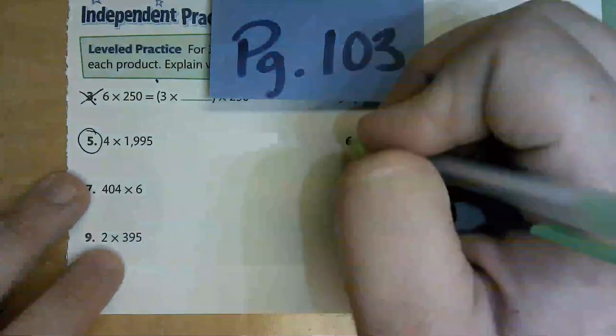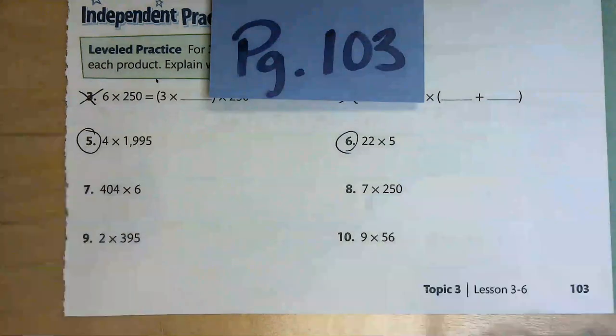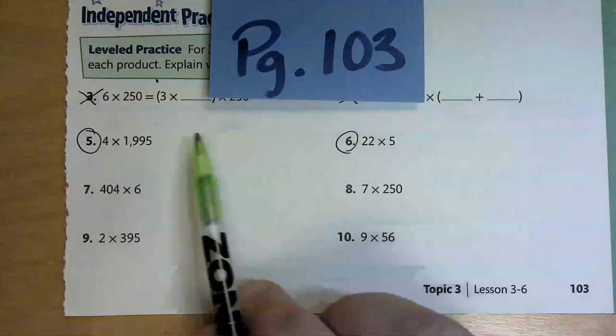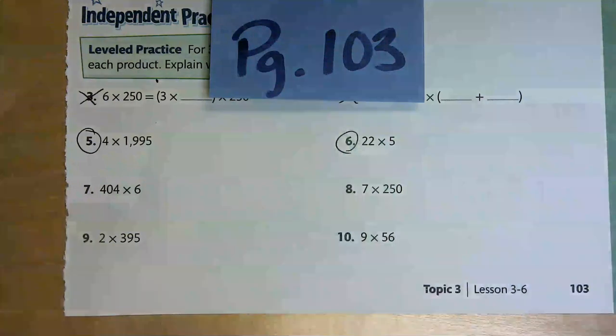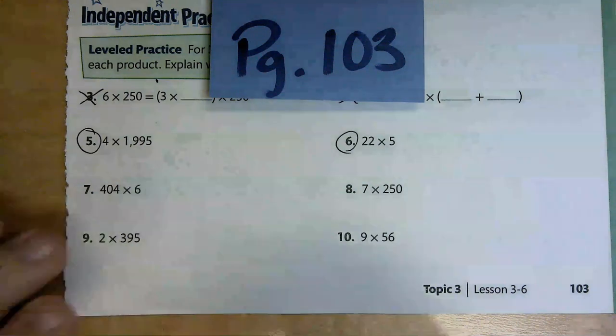So let's go ahead. I want you to try number 5 and number 6 on your own right now. So pause your video, try those 2 out, rewrite them first, and then go ahead and solve using our standard algorithm. And then we'll go over that together in just a moment. All right, I hope you paused the video and rewrote these 2 problems. We're going to do that right now.